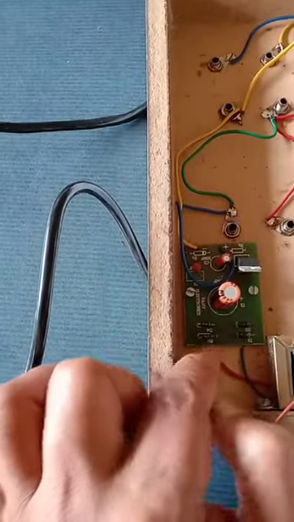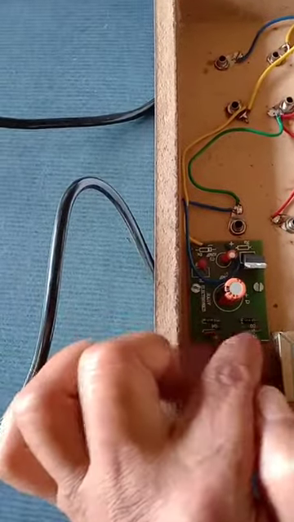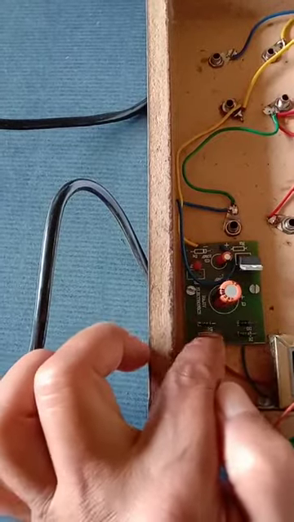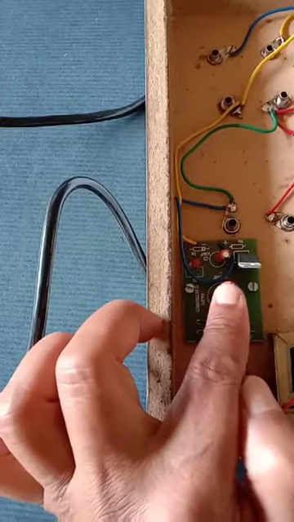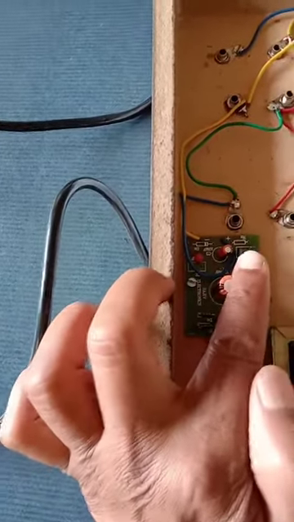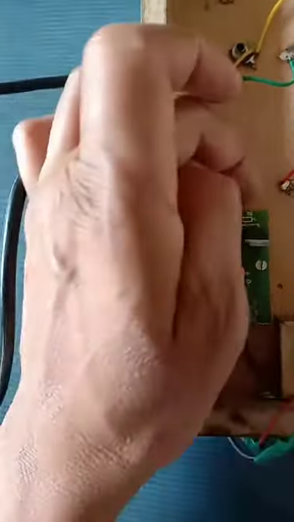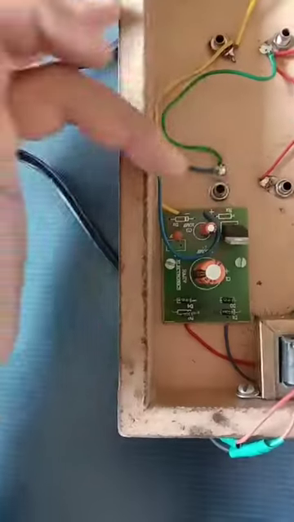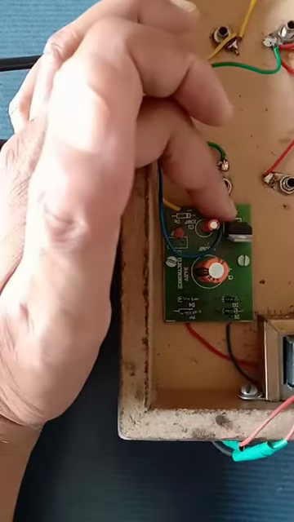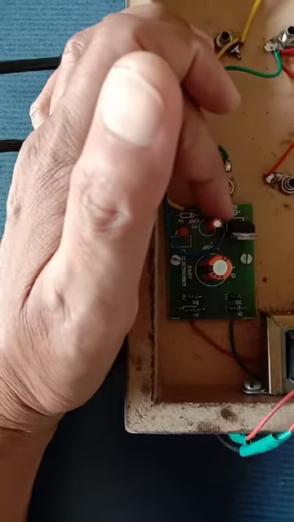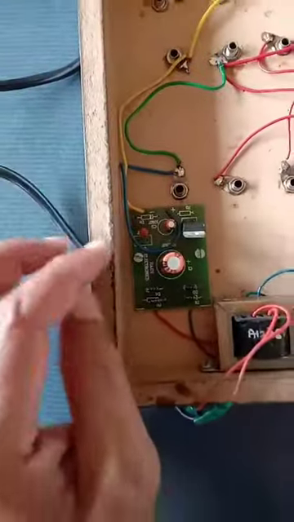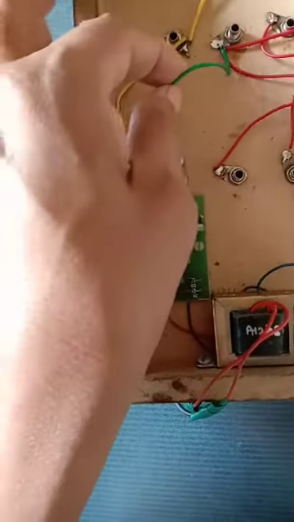It is a bridge rectifier circuit. Bridge rectifier circuit consists of 4 diodes. Then this is a filter capacitor, and this is IC 7805. It is a 3-pin IC regulator. Pin number 1 input, pin number 2 ground, and pin number 3 output.